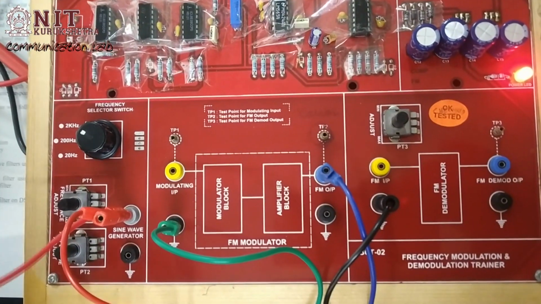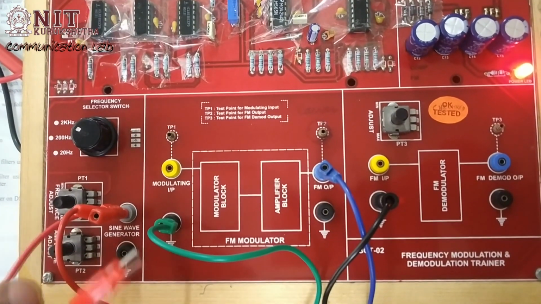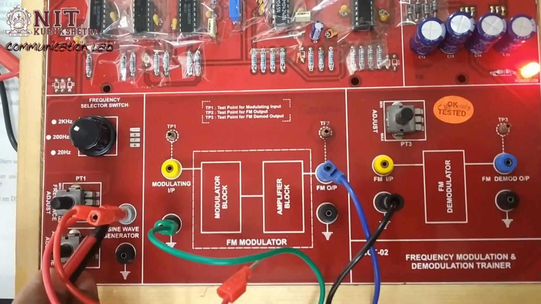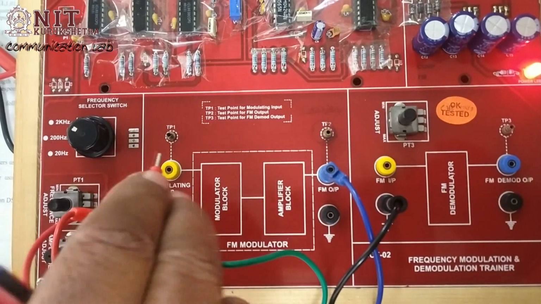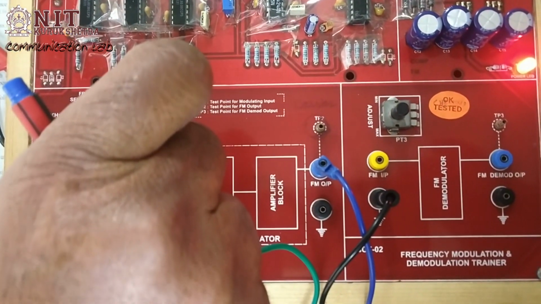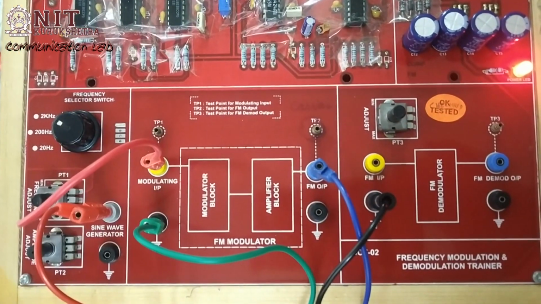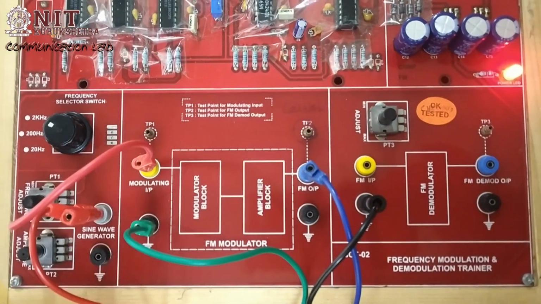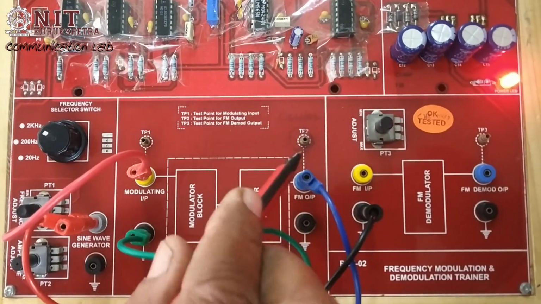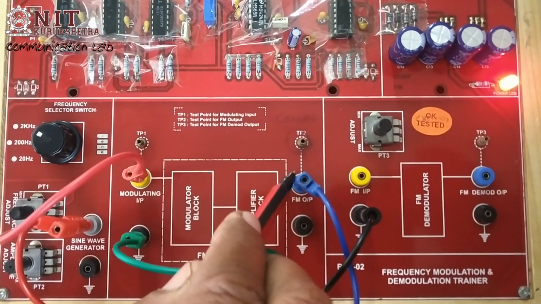We have to connect first of all our message signal. This is my message signal and this is the modulating input. So we will connect the modulating input first, and the carrier is already connected.